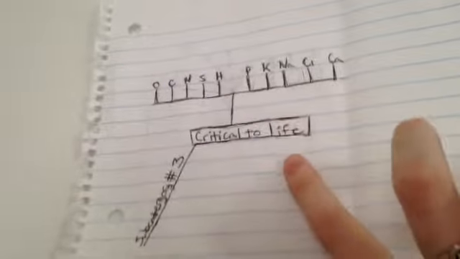These are elements that are critical to life. Notice, if you will, these all center around basic terms you need to know for cell biology. So these are elements critical to life, should specify life on Earth.